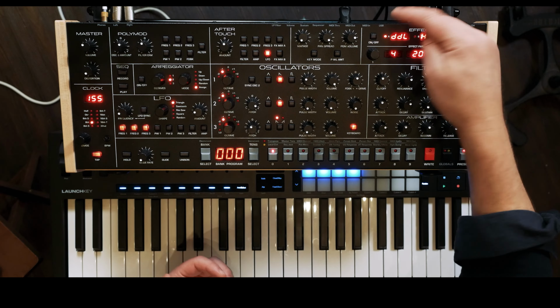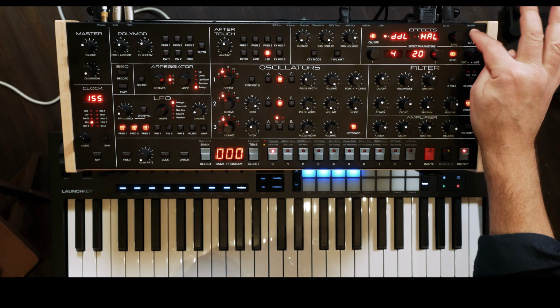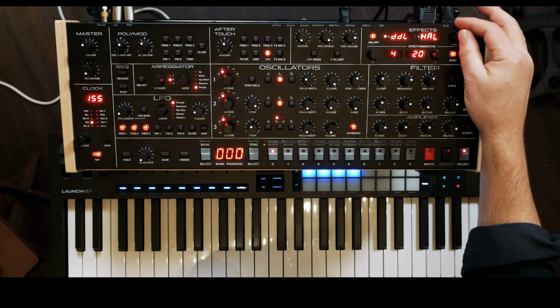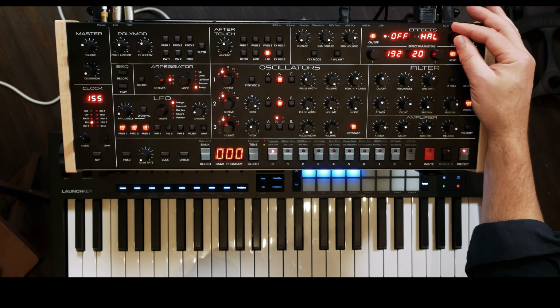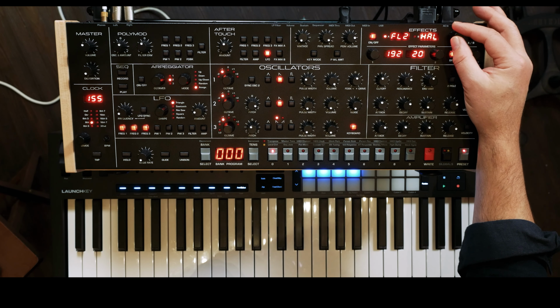And now we'll bring in some effects. So we'll switch the effects on here, and we've got 2 effect slots available to us, and I can switch between them with this switch here. And here at the minute we're just listening to the delays, but we've got different delays here: chorus, phaser 1, 2, 3, a ring modulation, 2 flanges as well there.